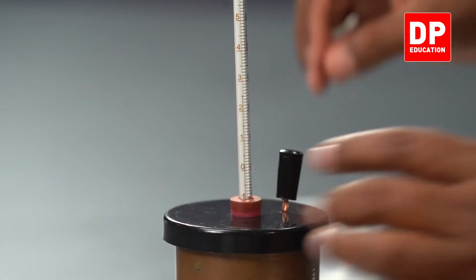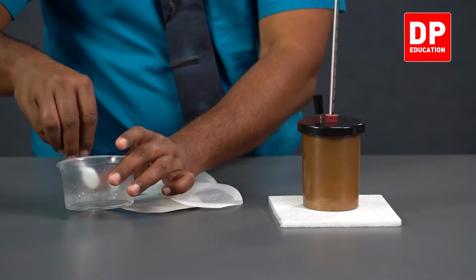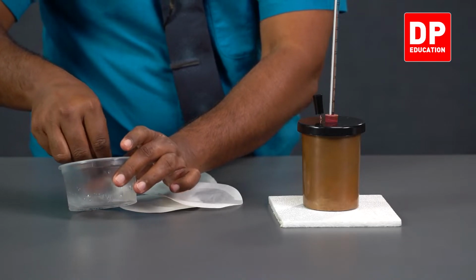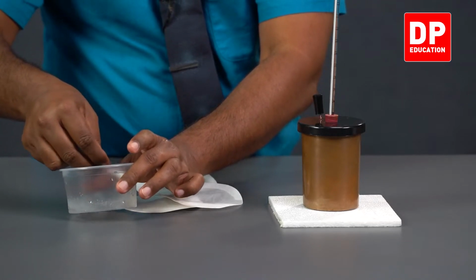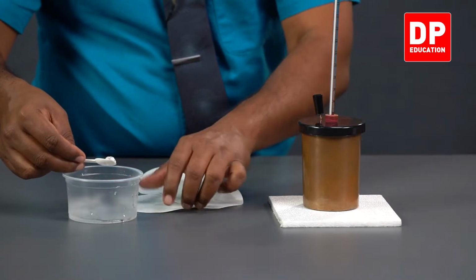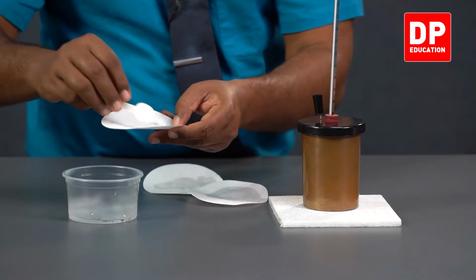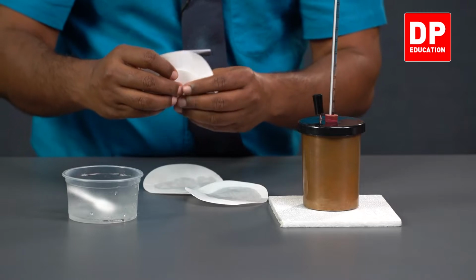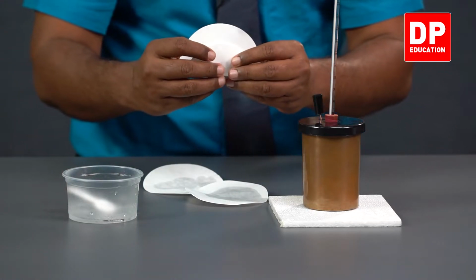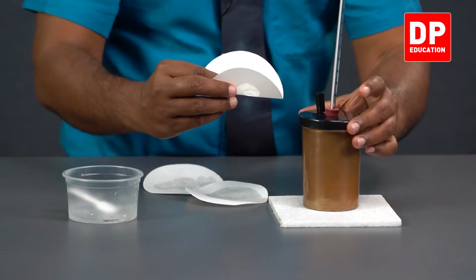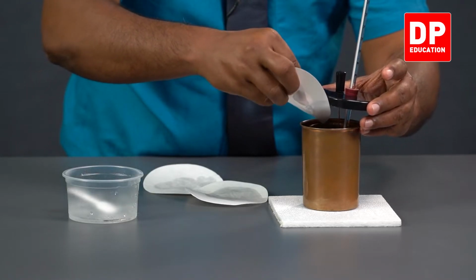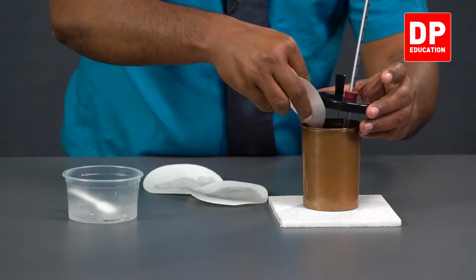Let us add another ice cube. Add small pieces of ice cubes now because we are close to the end temperature. We want 24 degrees, so let us add small ice cubes now, because if we add a big one, sometimes it might go even below 24.